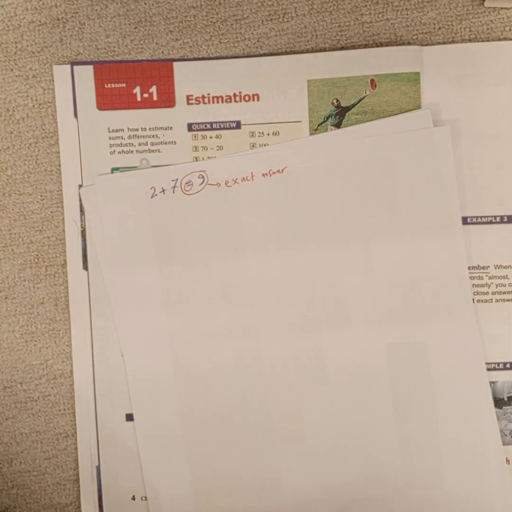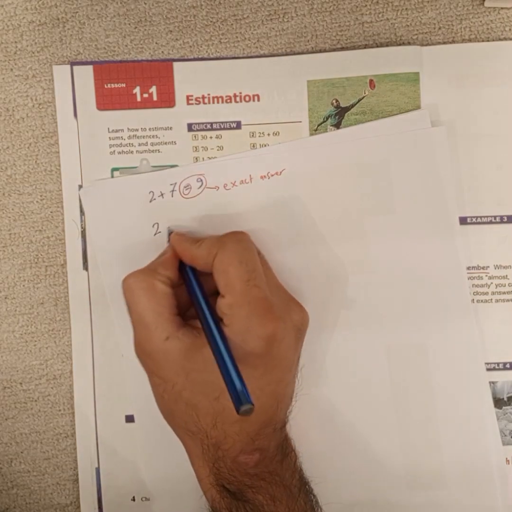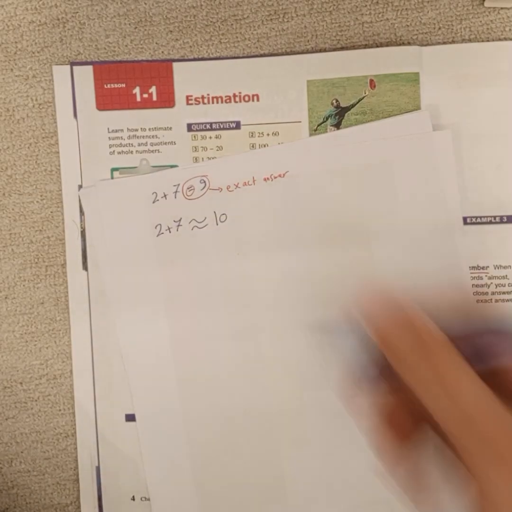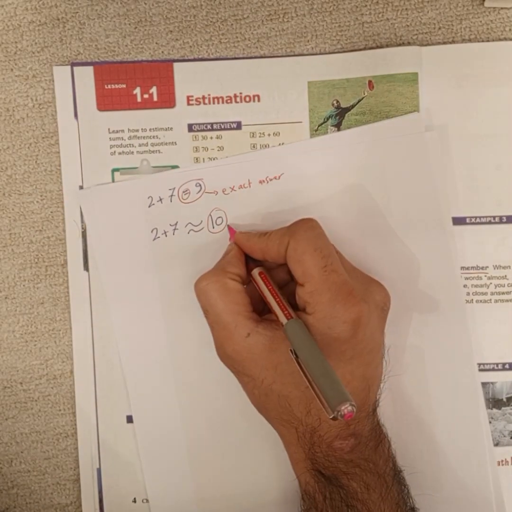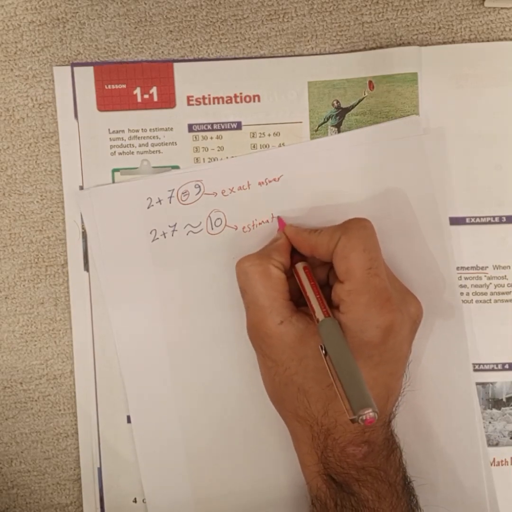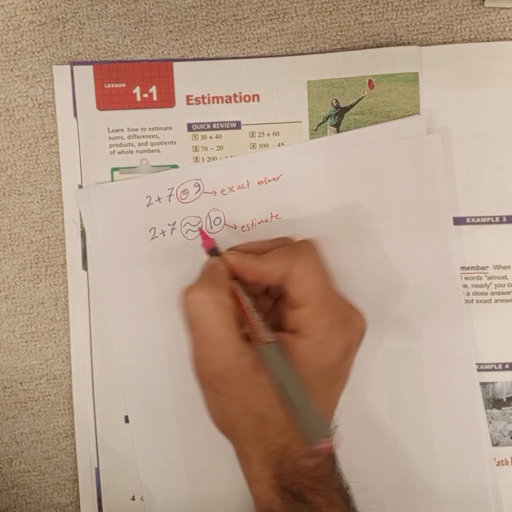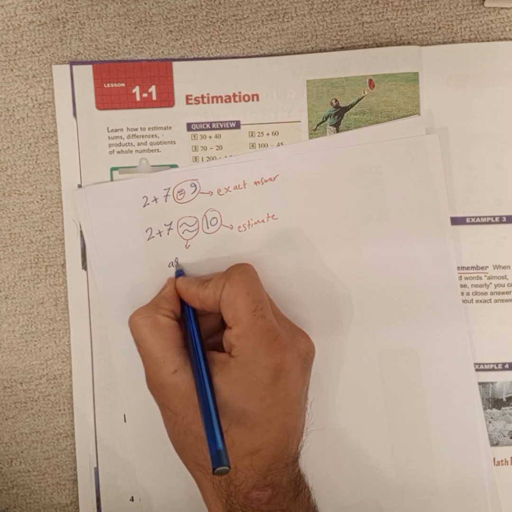If we estimate 2 plus 7, let's say 2 plus 7 is approximately 10. This one is not the exact answer. That one is called an estimate. Why? Because it doesn't have an equal sign. This one is called approximate.